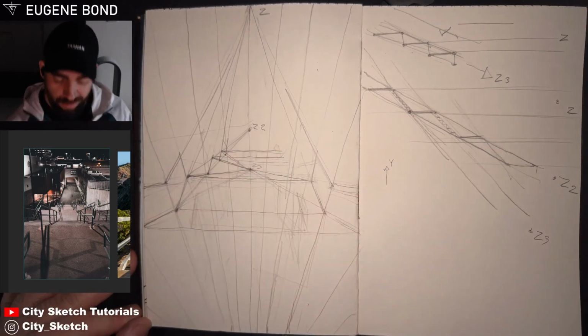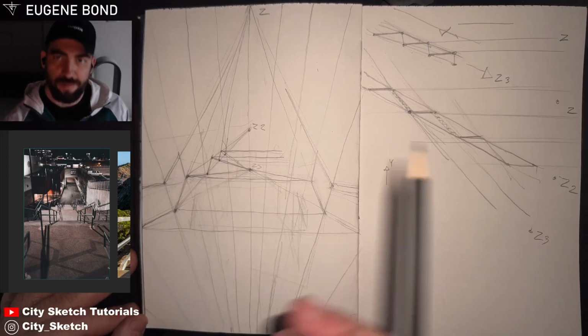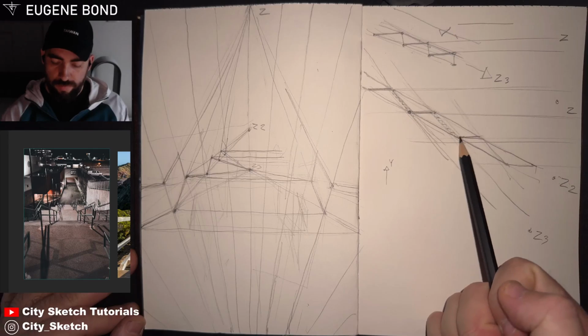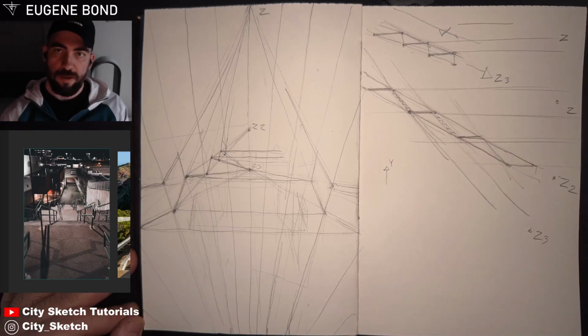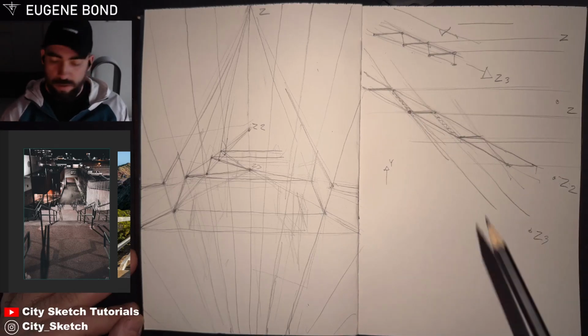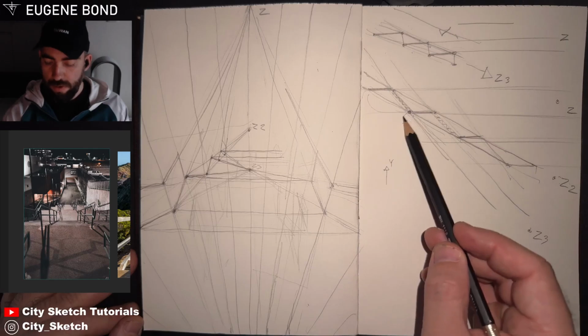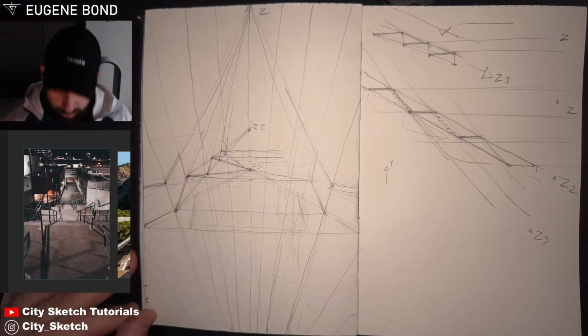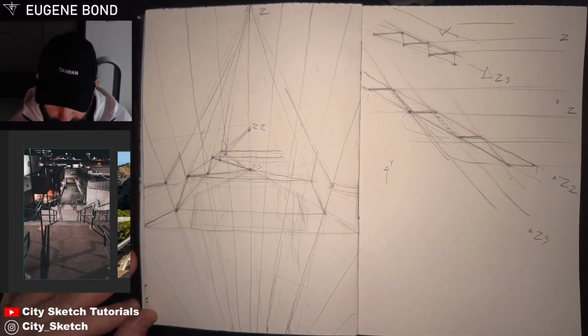So the intersection with Z2 gives us the bottom of these points here. This is why it's useful, because it gives us a clear, easy way to calculate this kind of staircase with equal distance. So let's do the same on this side.